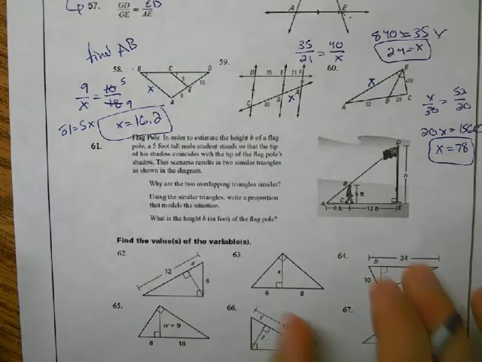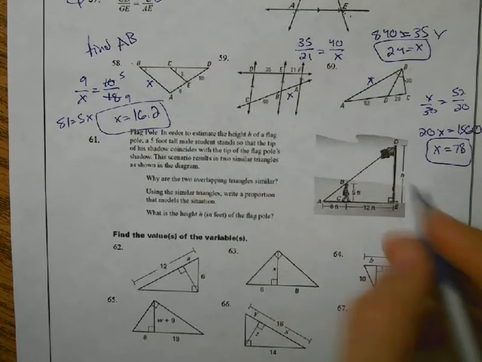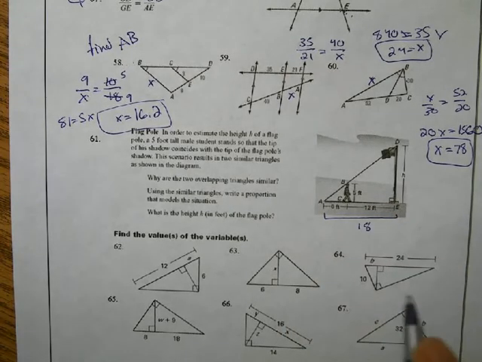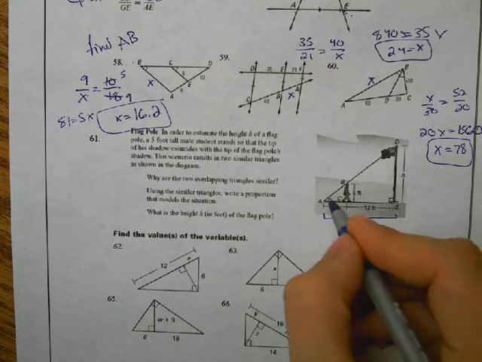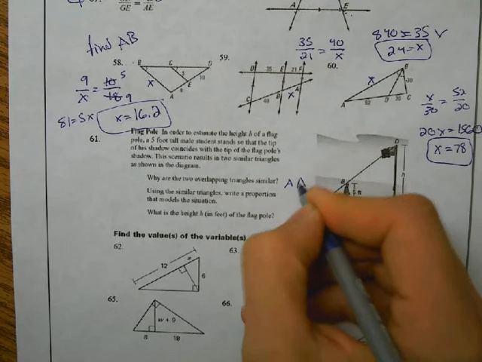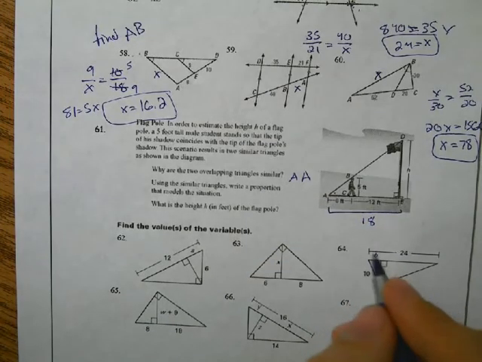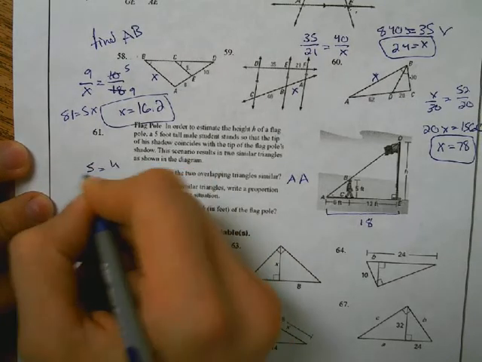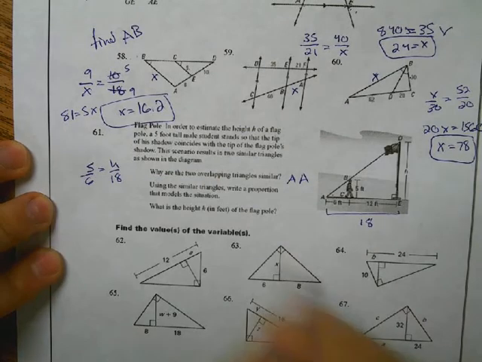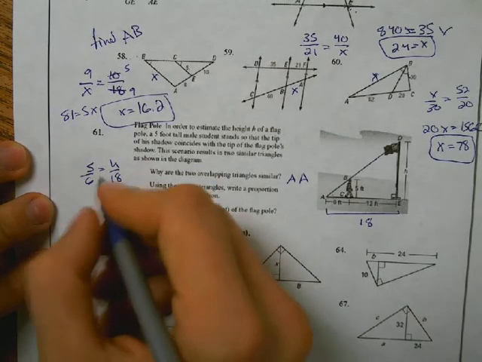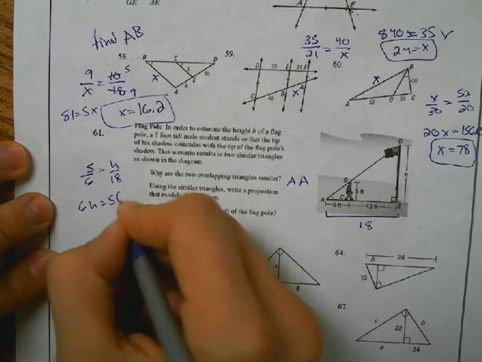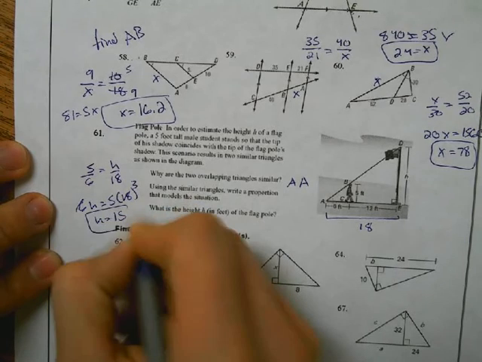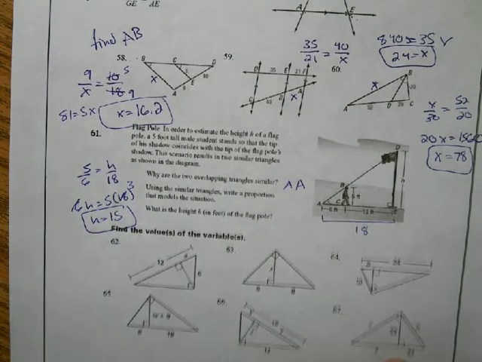Alright, next one. Why are the two overlapping triangles similar? Because we've got, this is 6 to 18. Because you've got two angles that match, so they have to be similar. Writing a proportion that models the situation, I've got 5 is to h, just like 6 is to 18. What is the height of the flagpole? I've got 6 times h is equal to 5 times 18. I can divide the 6 out of both sides and say h is equal to 15. So the height of the flagpole is 15.